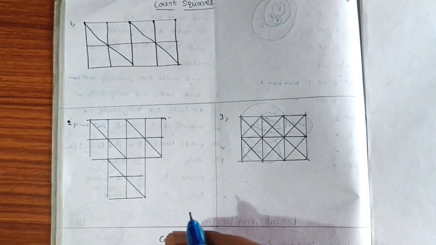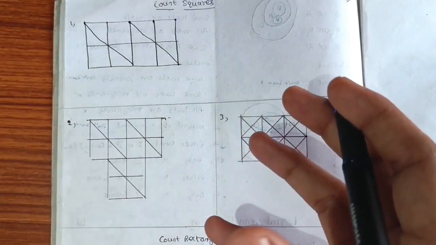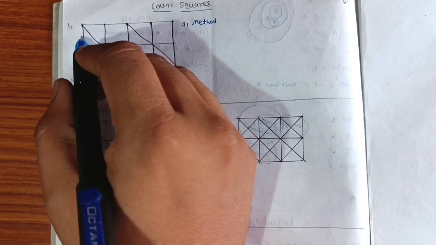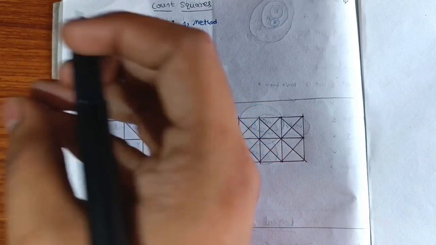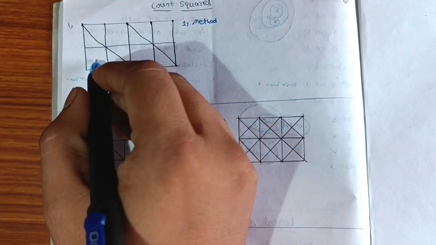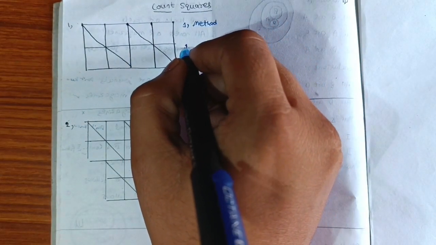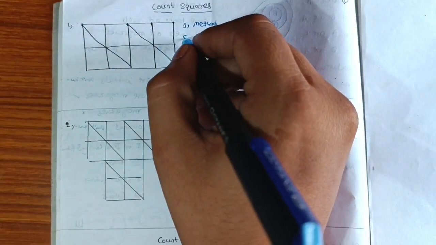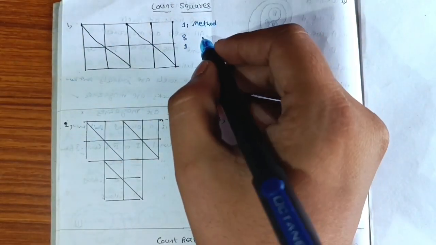Here I will show you a few methods. You can apply any one of them in the exam. The traditional way of counting is like this. Let us count the very small squares first: 1, 2, 3, 4, 5, 6, 7, 8. So in this we have only 8 small squares.